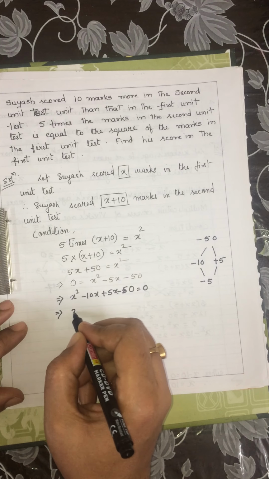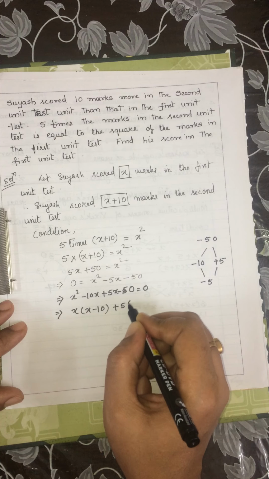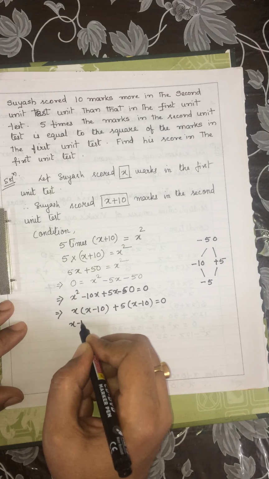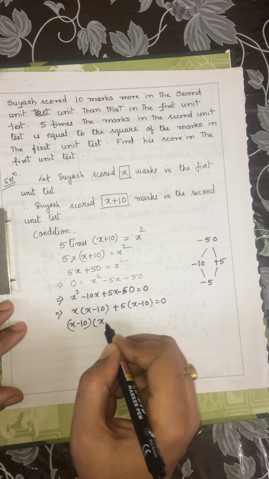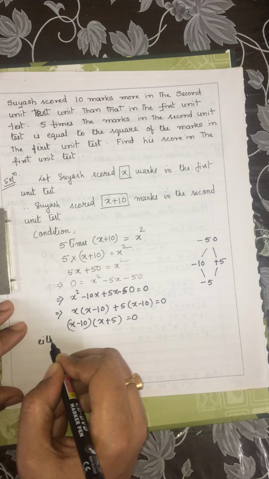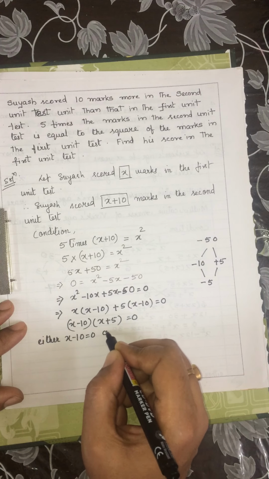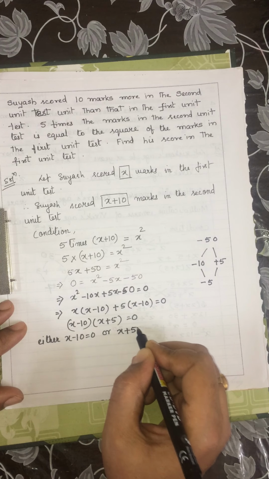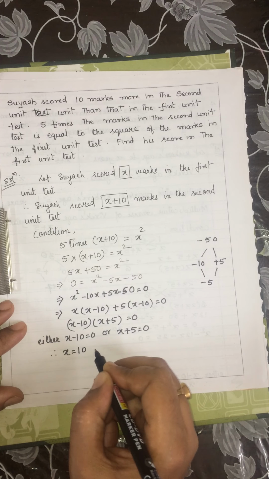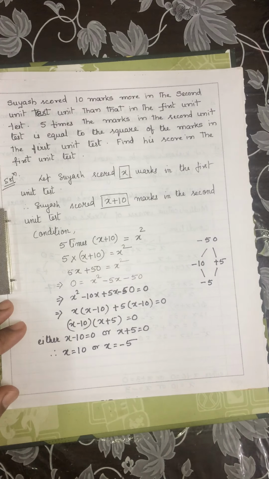Take common x. So x minus 10 plus 5, x minus 10 is equal to 0. So x minus 10 and x plus 5 is equal to 0. So either x minus 10 is 0 or x plus 5 is 0. Therefore x is equal to 10 or x is equal to minus 5.